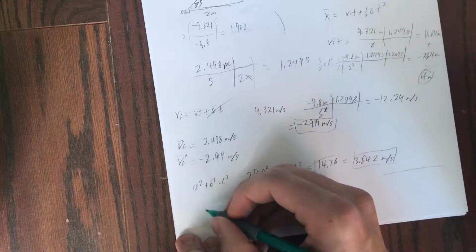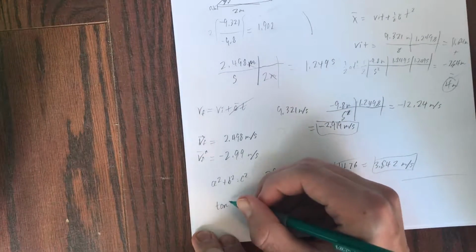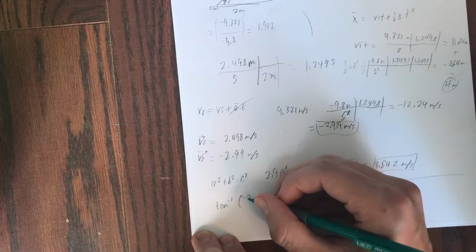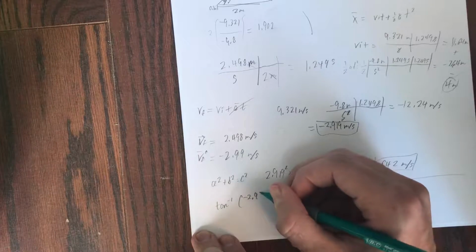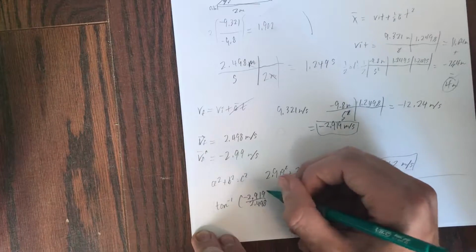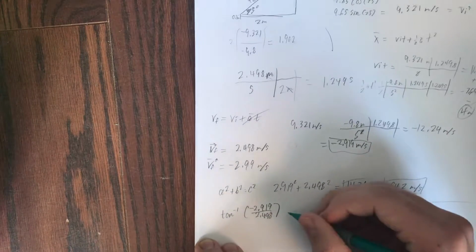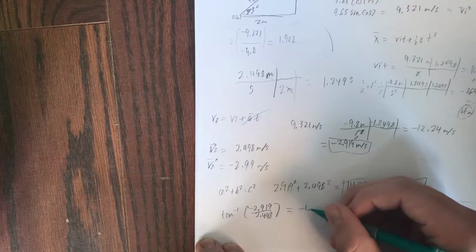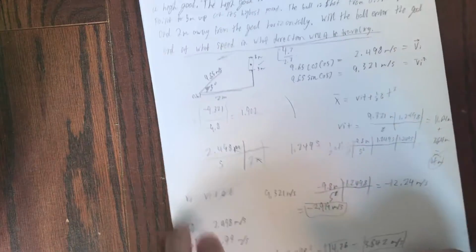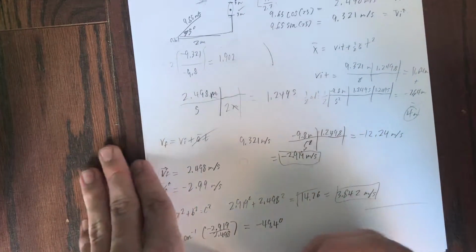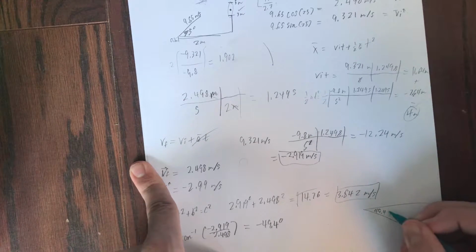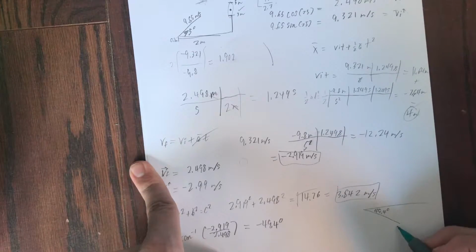To find that, we're going to need the inverse tangent of the opposite over adjacent, so negative 2.919 over 2.498. This will give us our angle, which will be a negative 49.4 degrees. And that's, of course, below the horizontal, so that's why it's a negative. This is 49.4 degrees from the horizontal down.